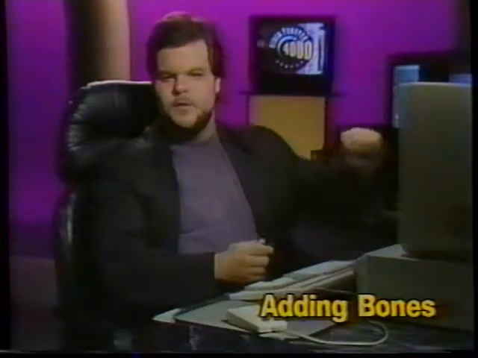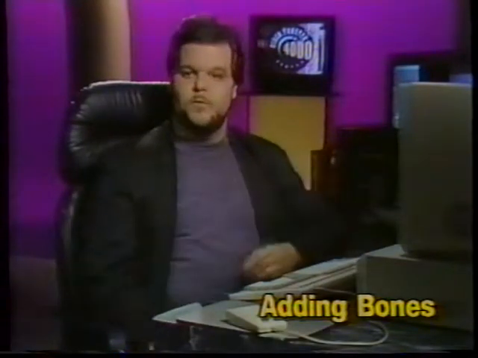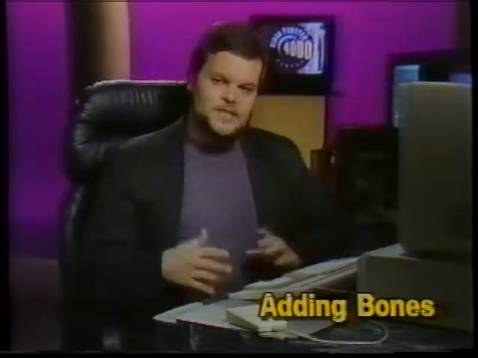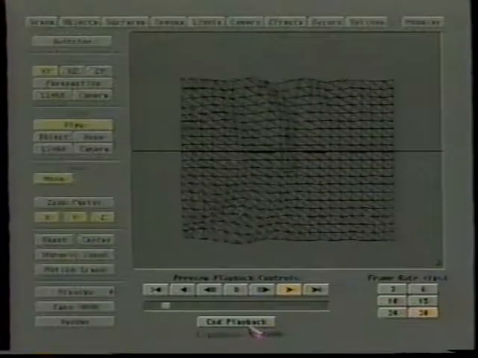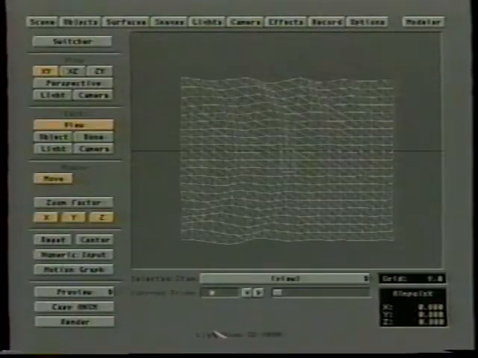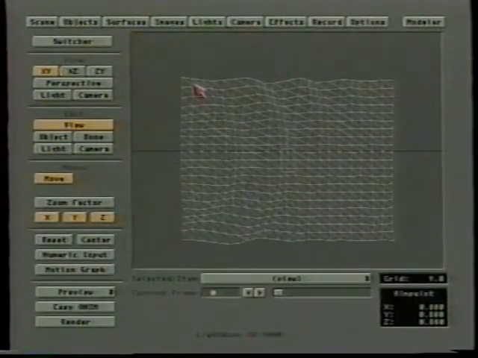We have the wind blowing through the flag, but it's not quite as realistic as I want. What we want to do now is we're going to add bones to really make this flag move just the way we want it. And we're going to add 6 bones to this. So let's start by just adding 4, and you'll see why we're going to add 6 in a moment. Let's just start by adding 4. And what we're going to do is we're going to add 4, 1 at each corner here.